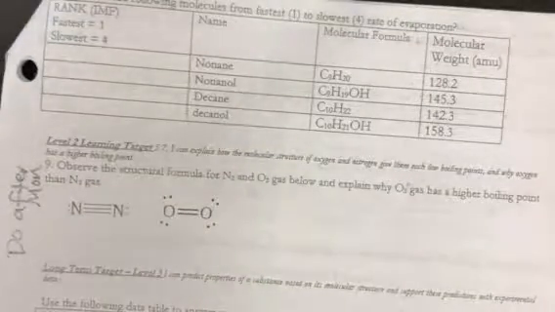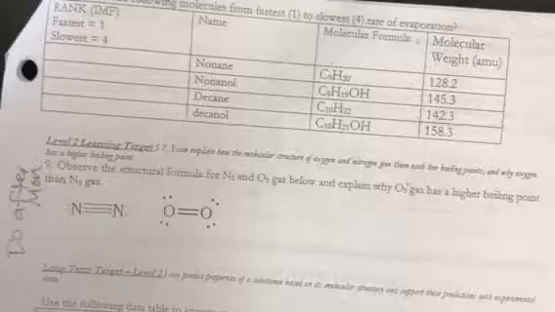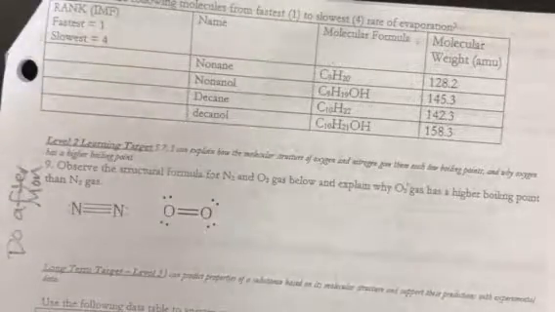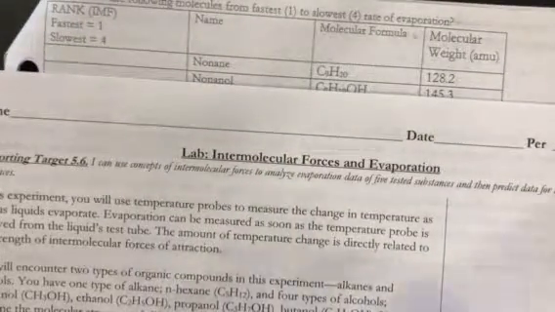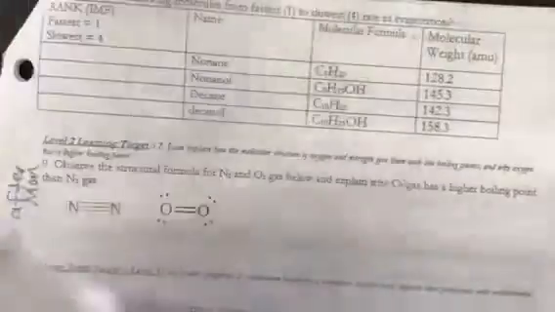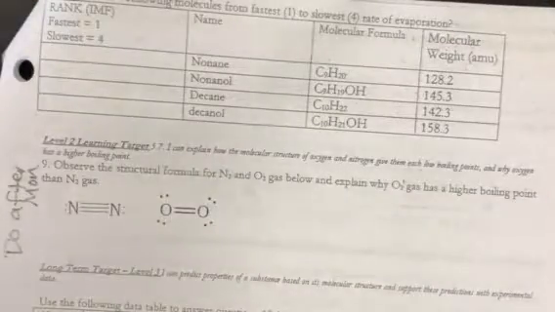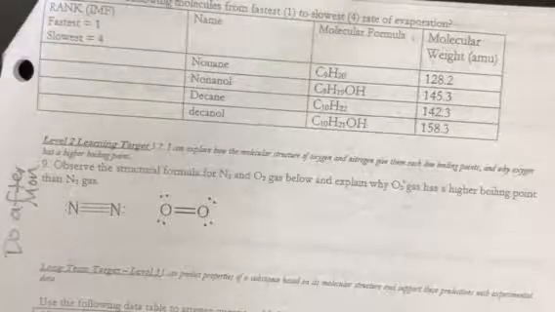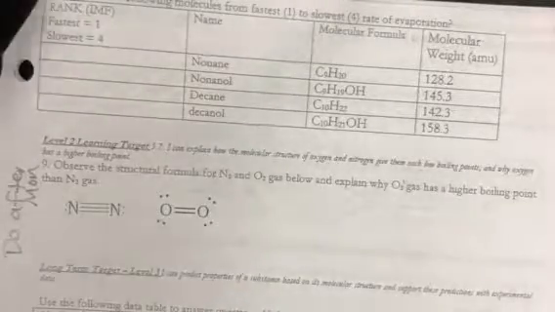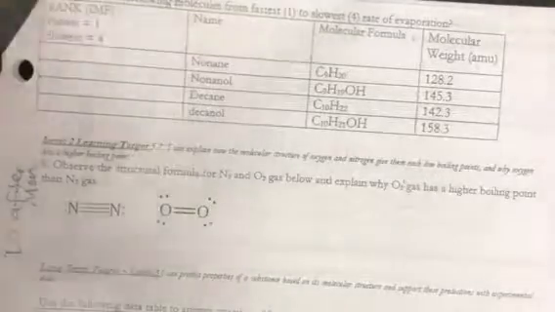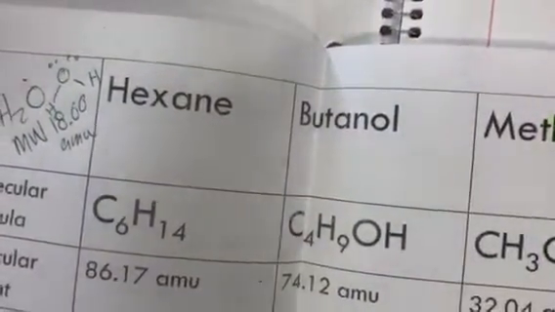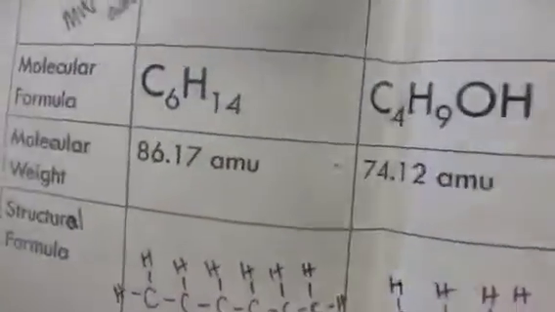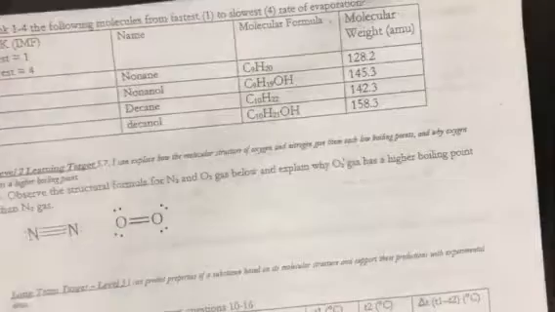As a reminder, for the last 2.5 pages, the assignments that will be really important for you to review are that lab on intermolecular forces and evaporation. You should have some data in there that will help you understand this one. Also helpful is the demonstration that you glued into your notebook, the mini demo on hexane, butanol, and methanol, where you had a different evaporation rate based on if something was polar or non-polar.